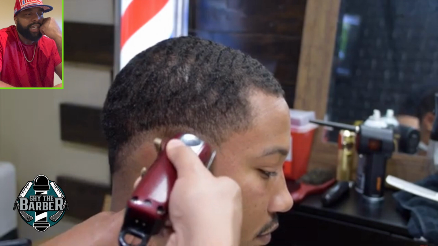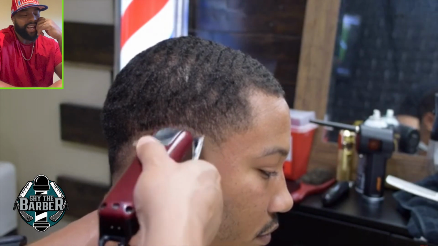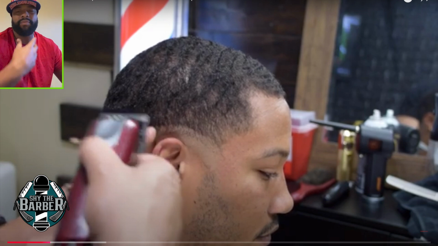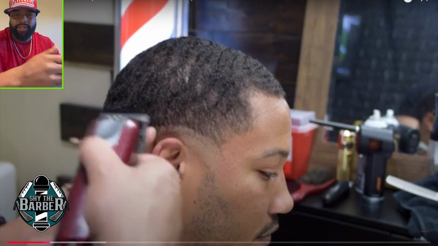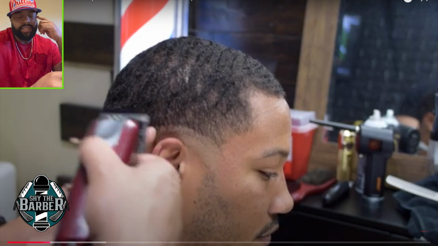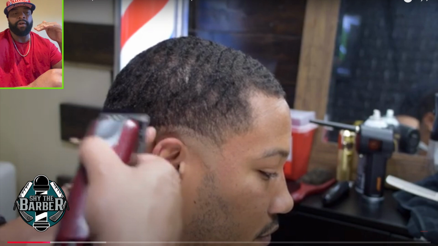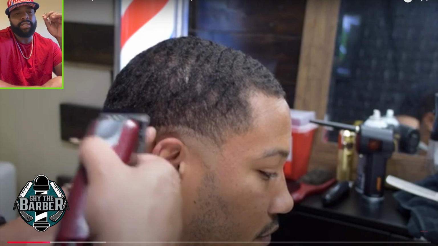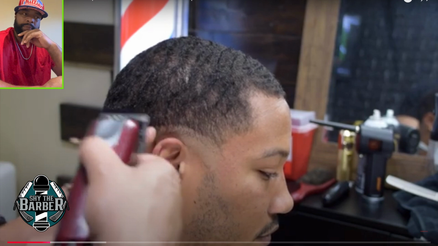So after you make that guideline, you take the lever fully closed. I don't want to interrupt his tutorial with my commentary, but if you take it too high, then it becomes a mid fade. So he's being real cautious and mindful of how high he's taking his fade, and that's real good. That's a good characteristic to have, because if you're not mindful of what you're doing in that moment, then most likely you'll make more mistakes than you need to.